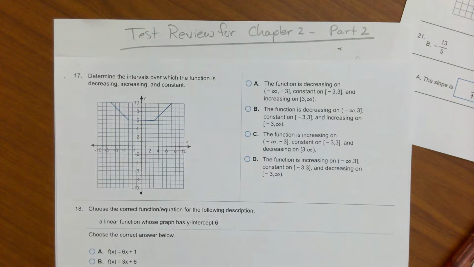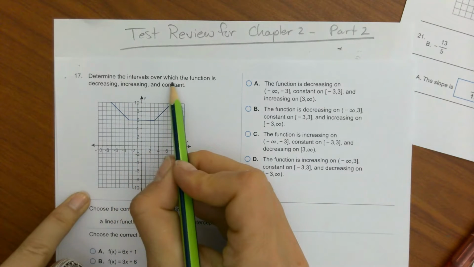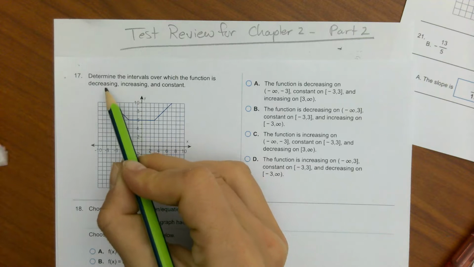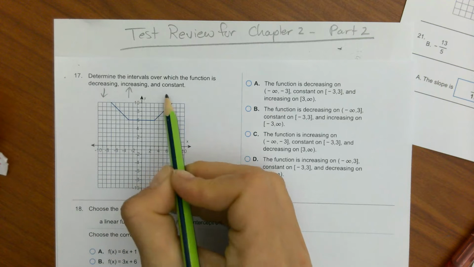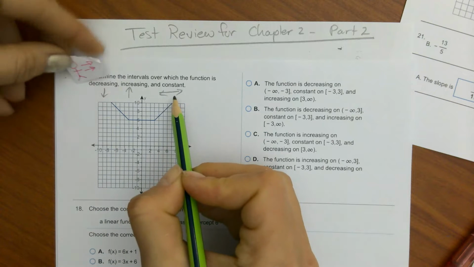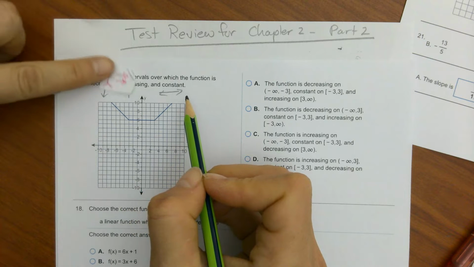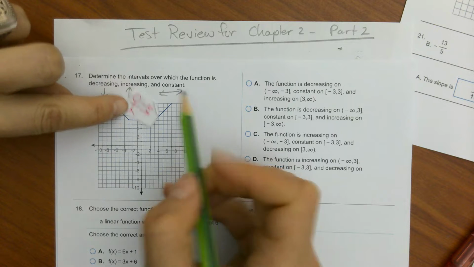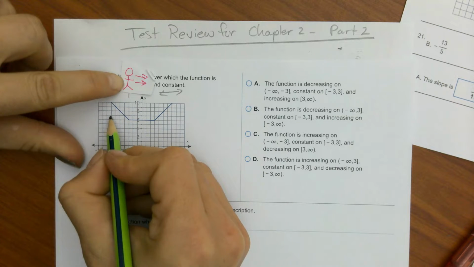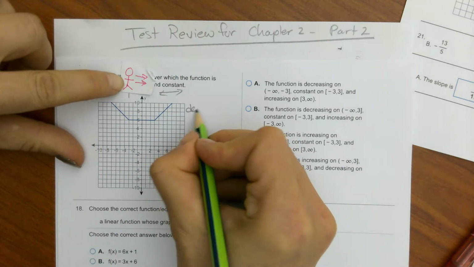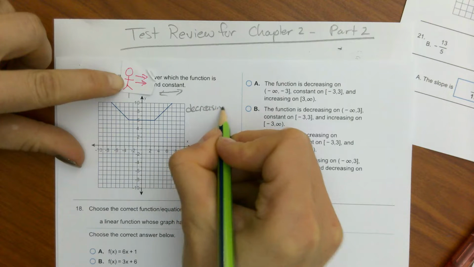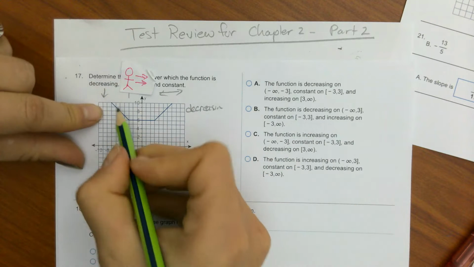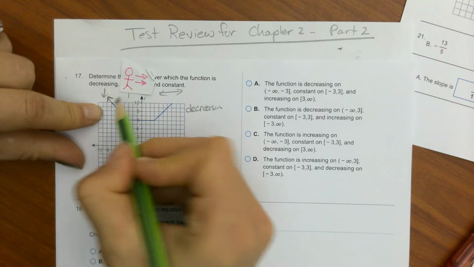Okay, so it says determine the intervals over which the function is decreasing, increasing, and constant. So I have to take my little person for a walk. Right here, this person is walking down, so this part is decreasing. And it looks like it probably goes on forever.